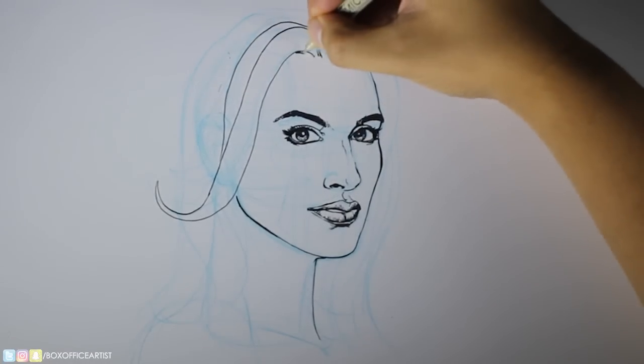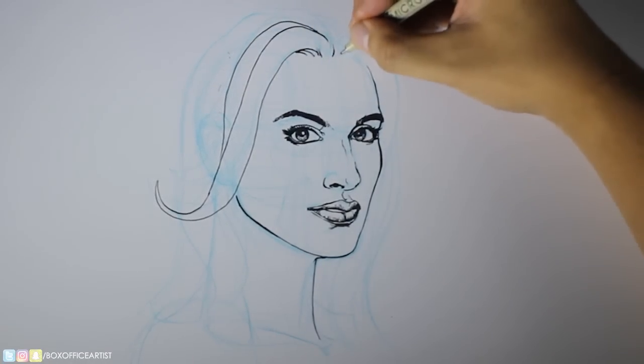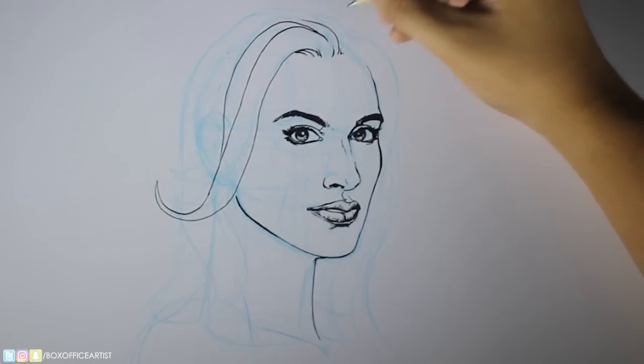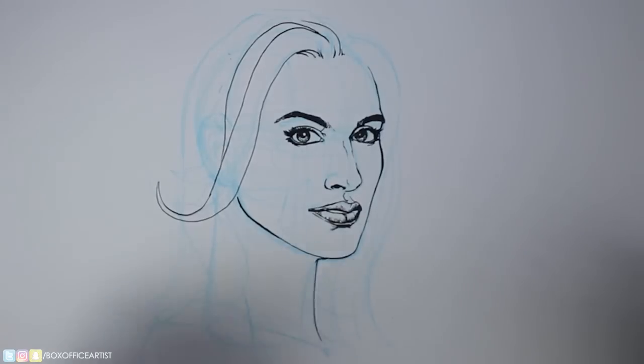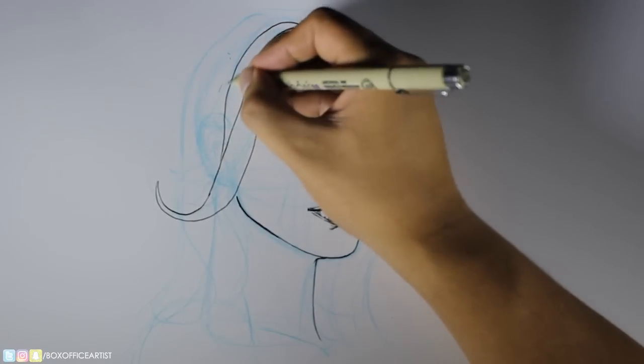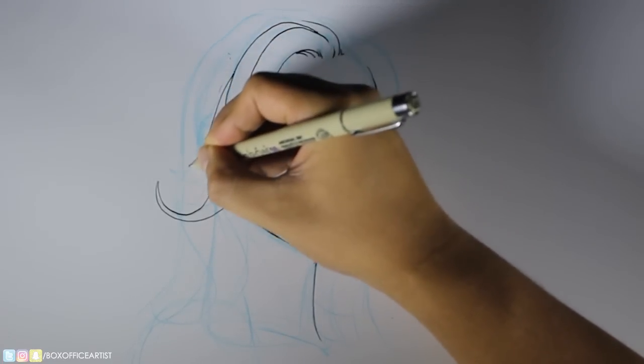I'm just putting in the blocks of hair where I see fit here. So I start out with big blocks and then I'm going to separate them into little blocks. So I'll show you guys that in a minute.